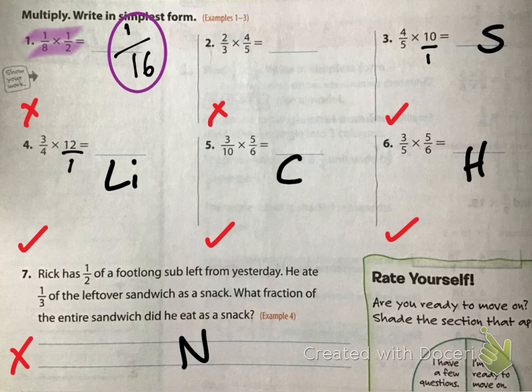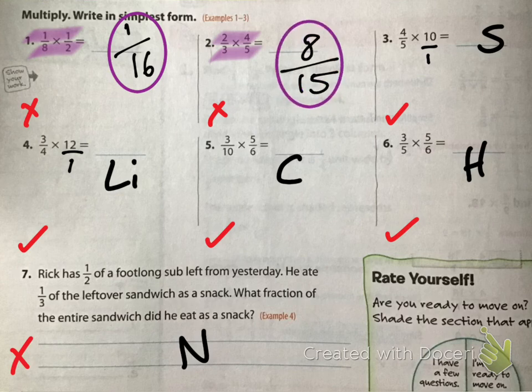Anna Jolene, what did you get as your answer? I got 8 over 15. Perfect. And notice that we can't simplify them because we knew we couldn't cross-cancel. Samantha, what can we cross-cancel because we said we could? 5 and 10. What does the 10 become? It becomes a 2. What does the 5 become? The 5 becomes 1. Excellent.